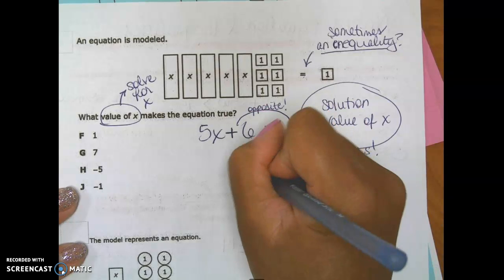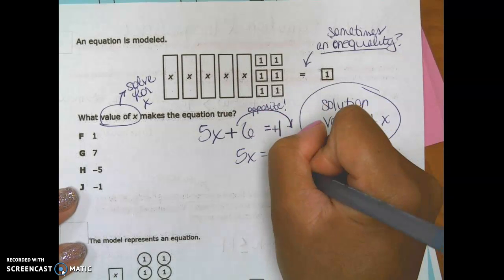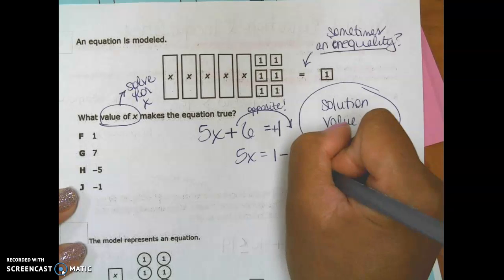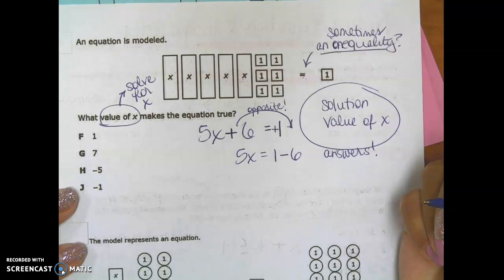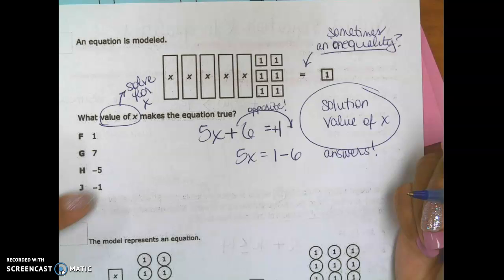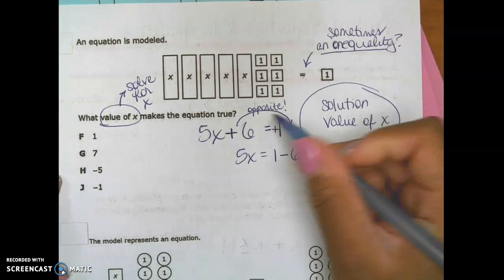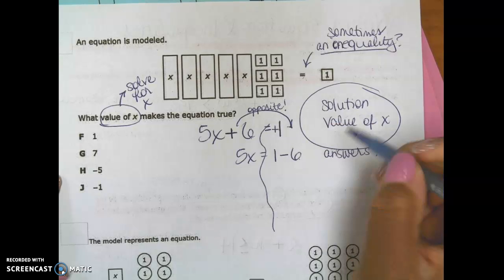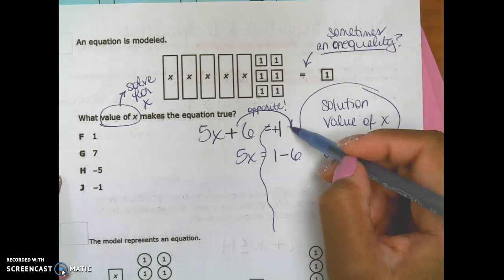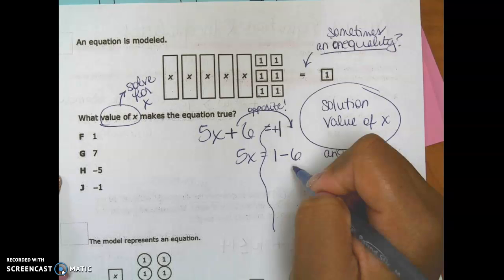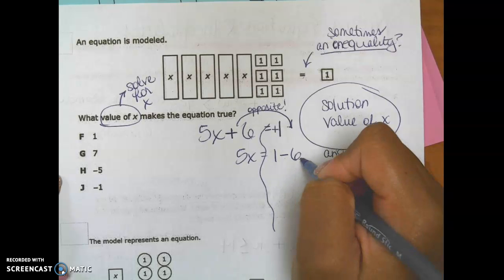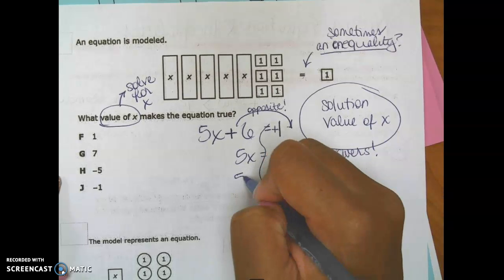So this will be 5x equals 1 minus 6. Does everybody see what I did? I'm going to show you the other way in a moment. So minus 6, whenever I bring it over the equal sign or the river, it flips and does the opposite thing. So this is 5x equals 1 minus 6. 1 minus 6 is negative 5.